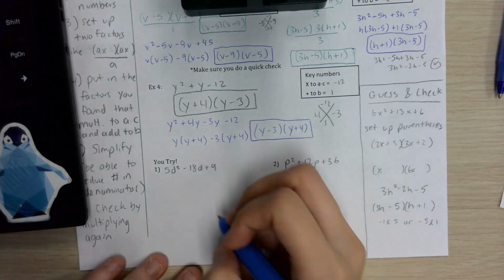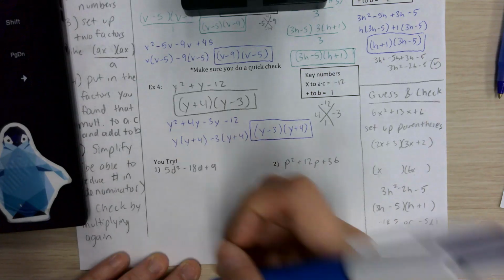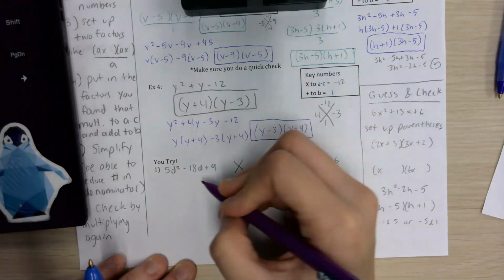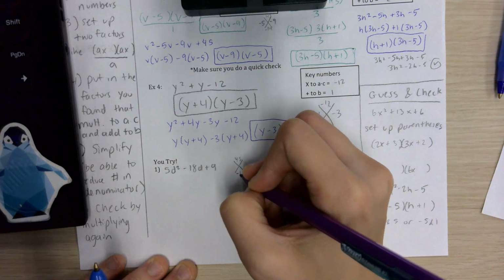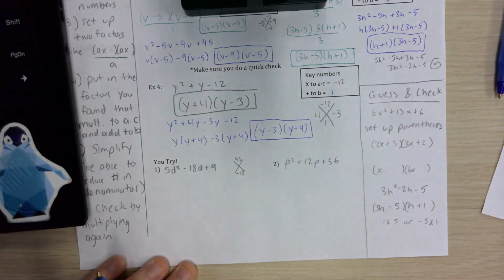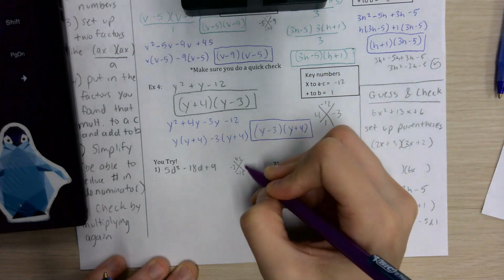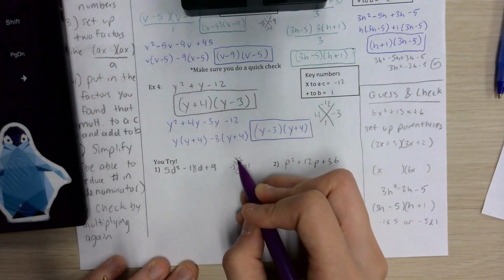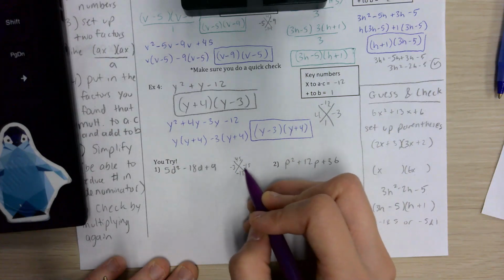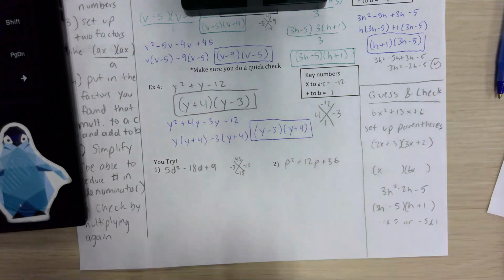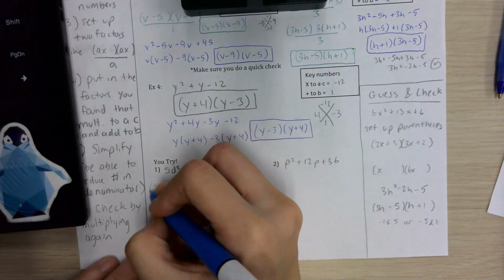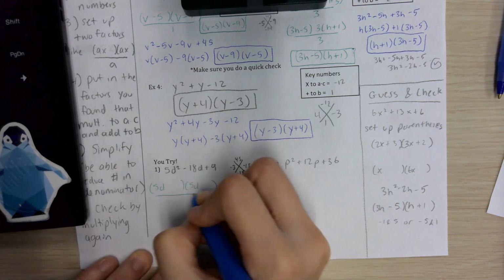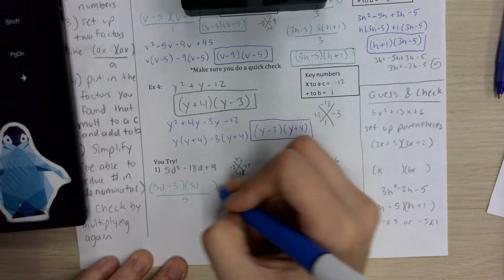Alright, so here we go. So we need to multiply to 45, add to negative 18. So I'm thinking 9 and 5. That doesn't work. 3 and 15, that works. So negative 3 and negative 15. So those multiply to positive 45 because the negative times the negative is positive, but they add to negative 18. So let's do 5d, 5d, 5, and then negative 3, negative 15.